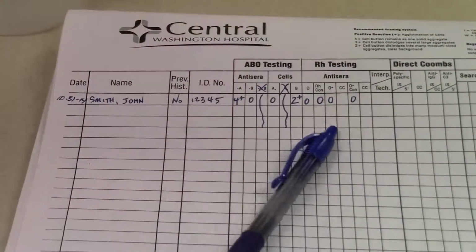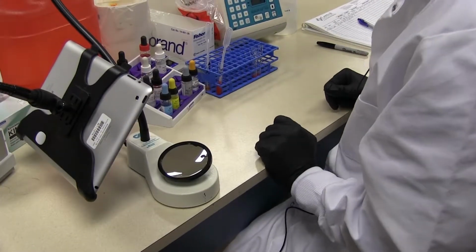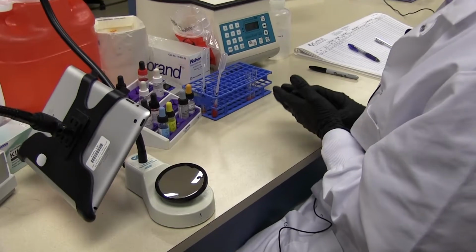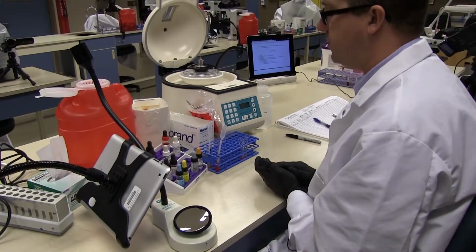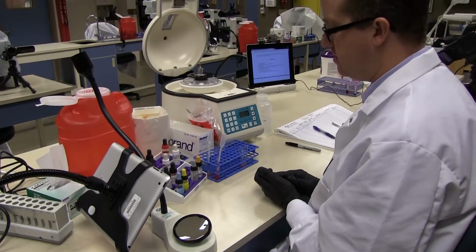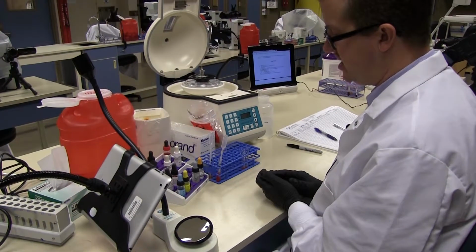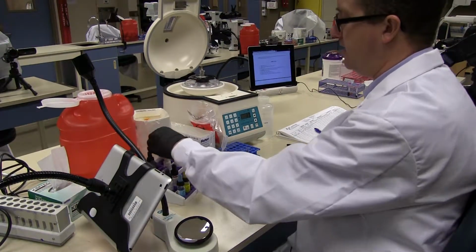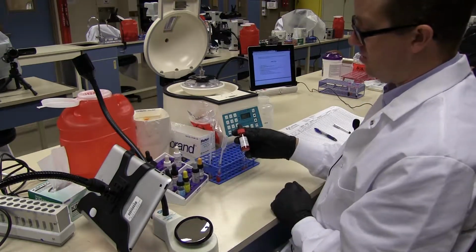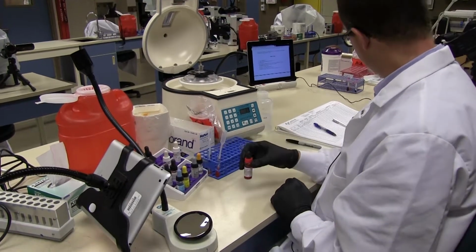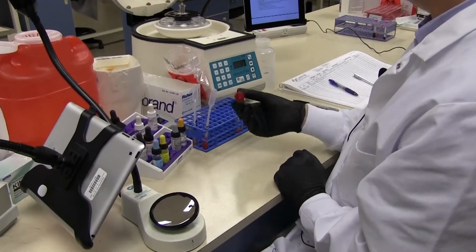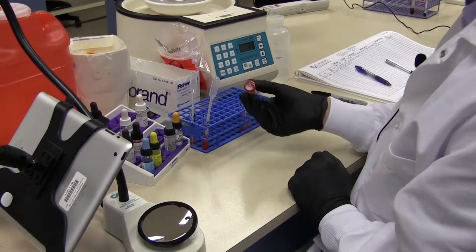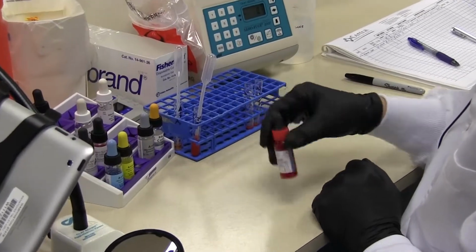All right, now the last thing we need to do is whenever we have a negative after the addition of the anti-human globulin, we have to verify that we've done the IAT correctly, and we do that by adding our check cells, also called Coombs check cells. Now, on some result logs, it'll be listed as CC, which it is on ours, or CCC.